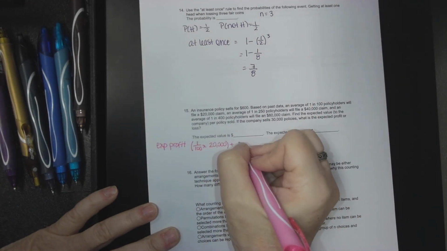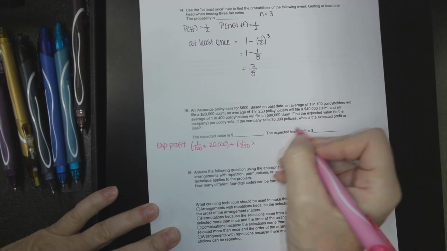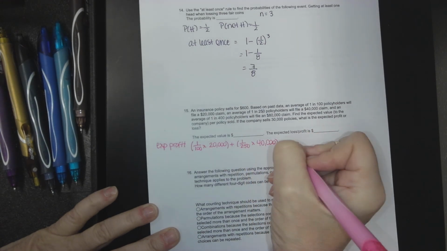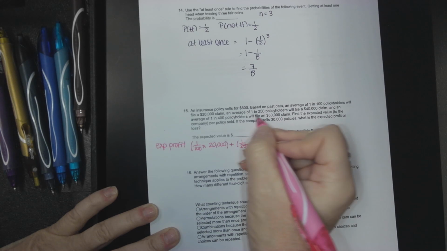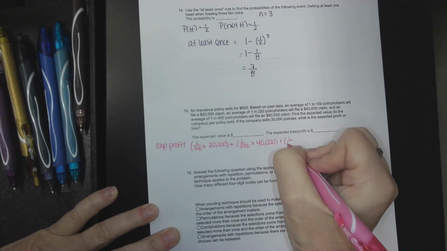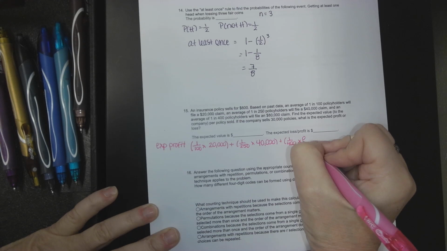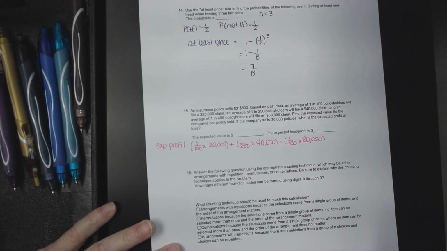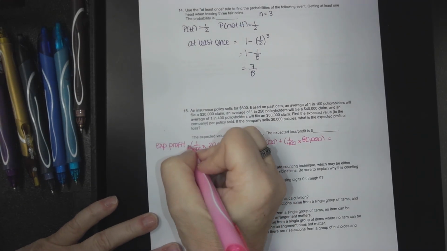Now our second one is 1 over 250, right? And we're going to multiply that by 40,000. Again, expected profit, add. So that was our 40,000. Our next one is going to be 1 over 400. And then that is 80,000. Okay, that's all we got. Right, done. So now let's find out what that is.